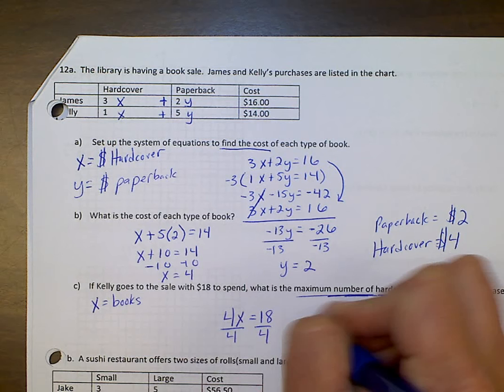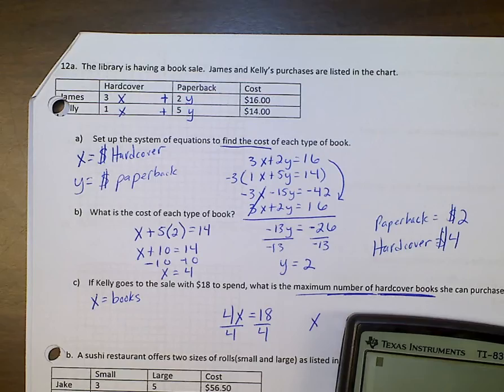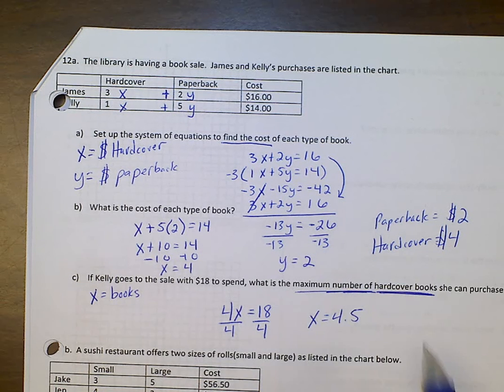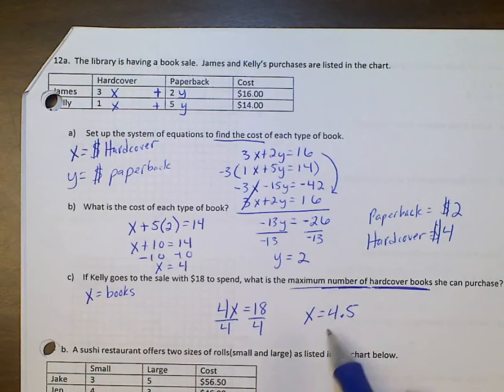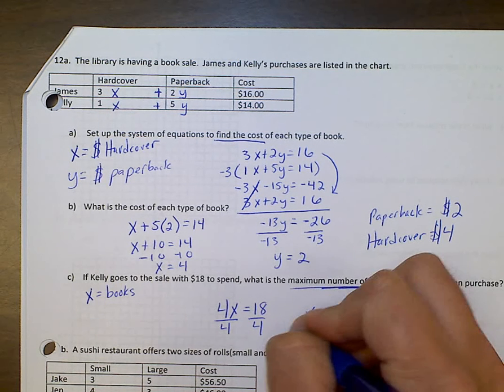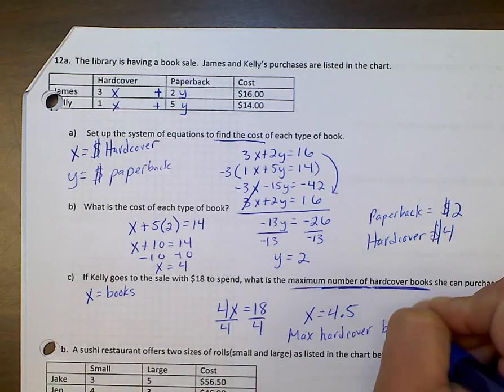And I get x equals, using my calculator, 18 divided by 4, 4.5. So I don't want to round 4.5 and say 5, because I don't have enough money to buy 5 books. I need to round this one down. Usually whenever we're looking at these types of problems, we're going to round down. I cannot buy half a book, so the max number of hardcover books she can buy is 4.